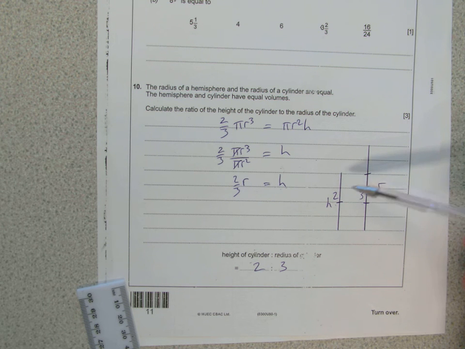And in terms of parts then, split the radius up into 3 parts, and you realise then the height is only 2 of those 3. So you can see your ratio then, height has got 2 parts, and the radius has got 3 parts.